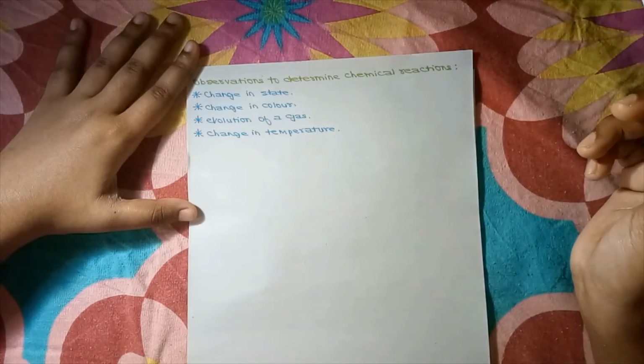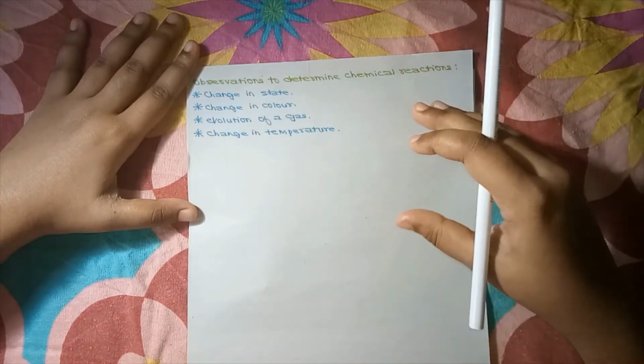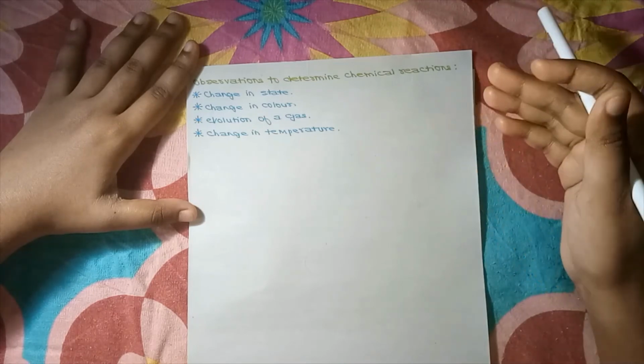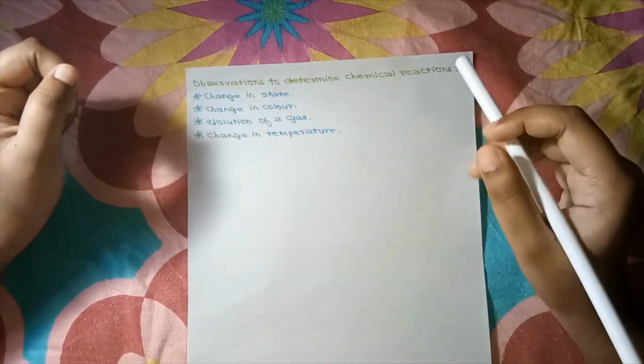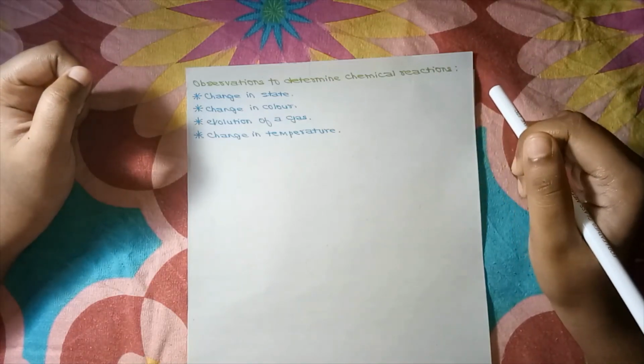By this, we come to the end of the introduction part of this chapter. In the next lecture, we will look at chemical equations. Until then, take care, work hard, all the best.